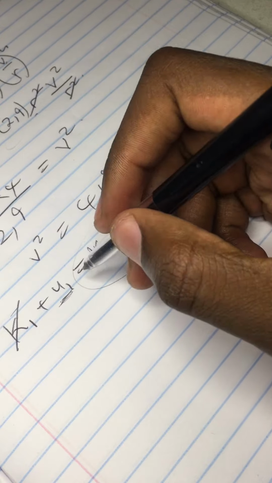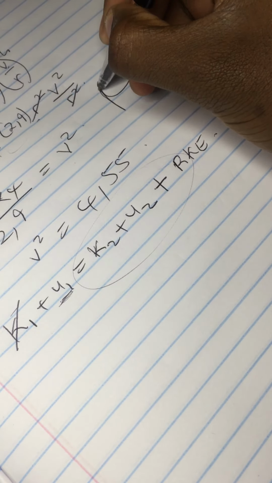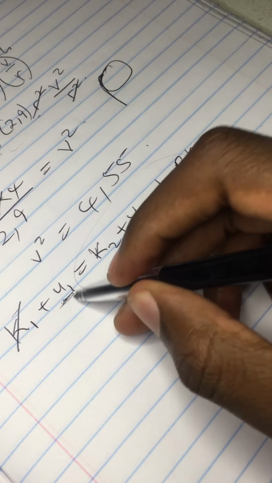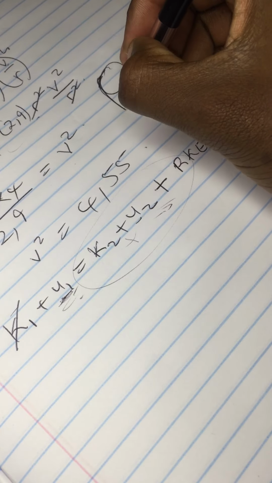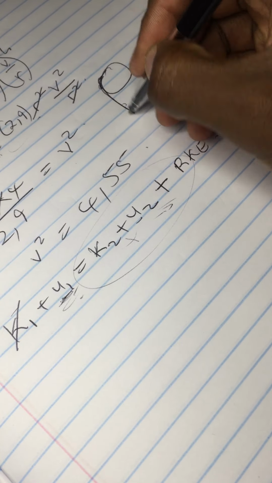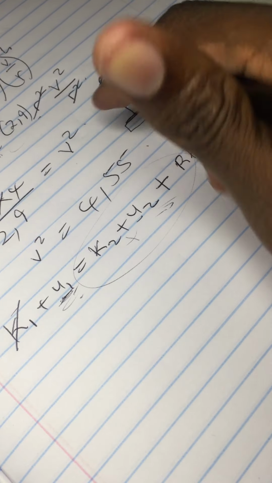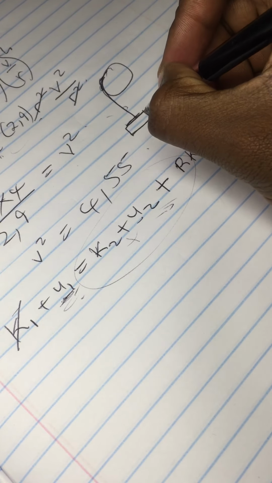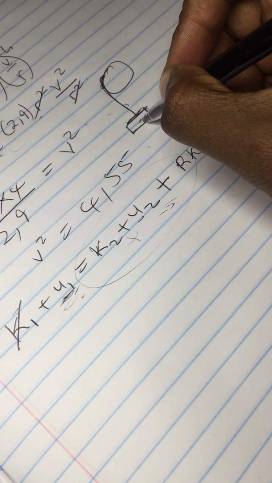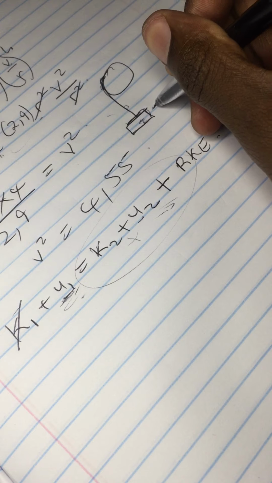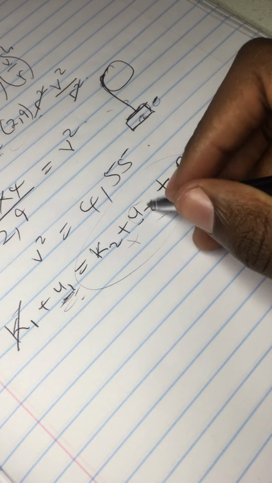This one, we won't make it 0, because you could choose either to make this 0 and keep this one. So you could choose which one you want to keep depending on your reference point. If I'm choosing my 0 to be the point just before the stone hits the ground, which means my final point would be my point of 0 height.